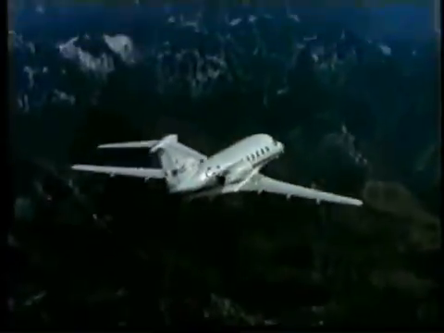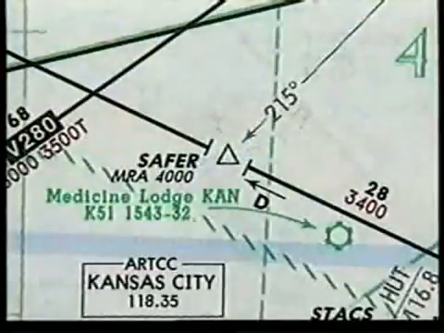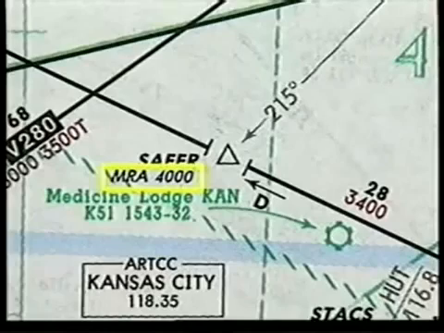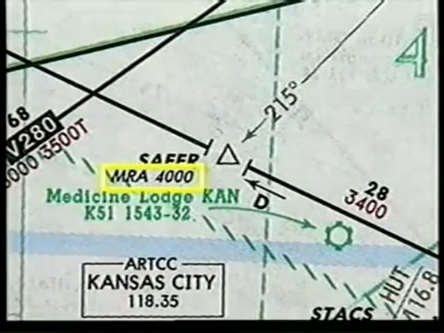At some intersections or fixes, terrain can interfere with the reception of the nav aid which forms the fix. Where an altitude higher than the MEA is required to identify the fix, a minimum reception altitude, or MRA, is designated.